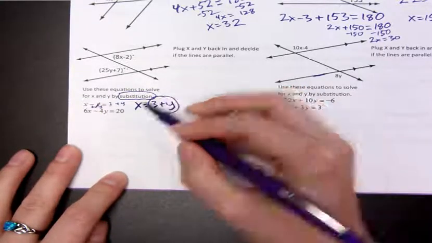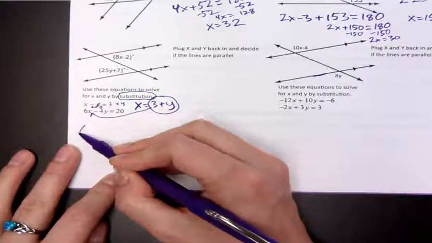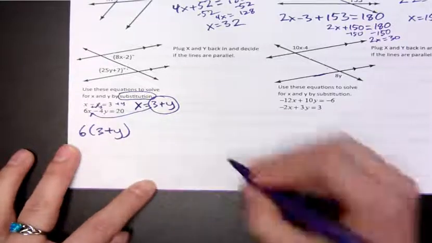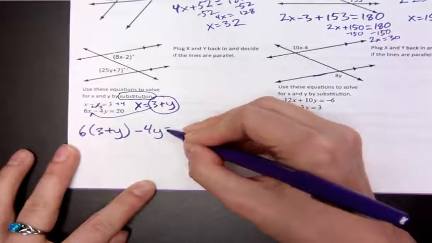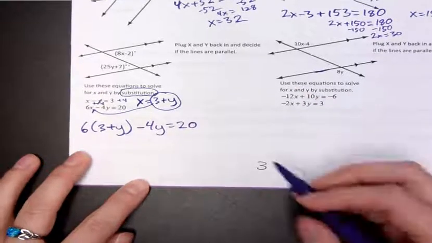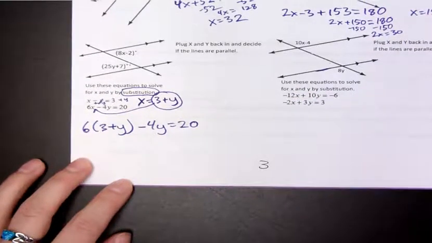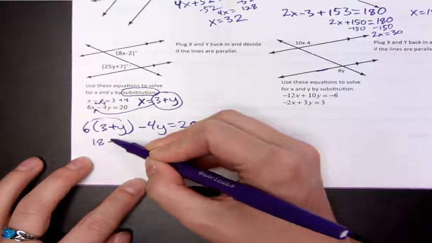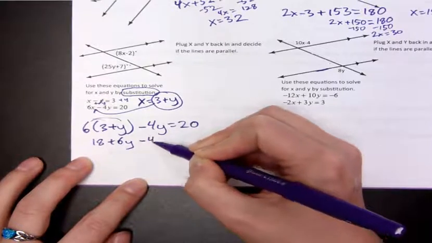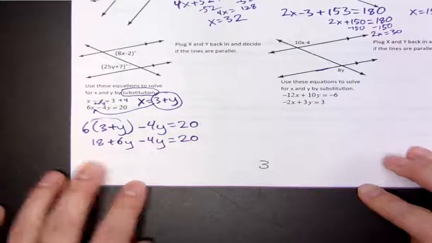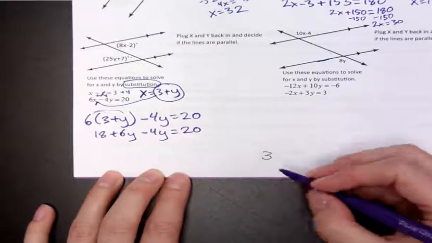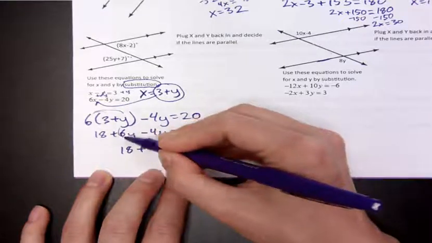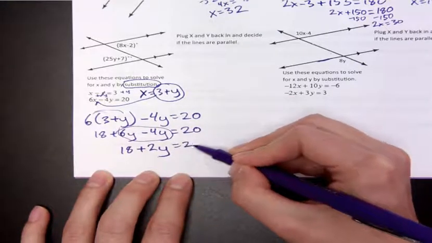Now I take this expression and just plug it into this equation. So I have 6 parentheses 3 plus y, because I replaced x with the 3 plus y, minus 4y equals 20. What do I do next? Solve it. Yeah. 18 plus 6y plus 4y. Alright, what's next? Plus 2y. Combine like terms. Yeah, combine like terms. So 18 plus 2y equals 20.